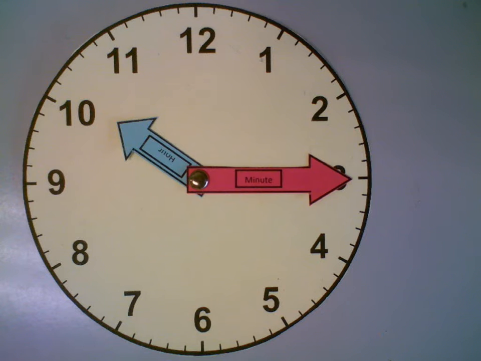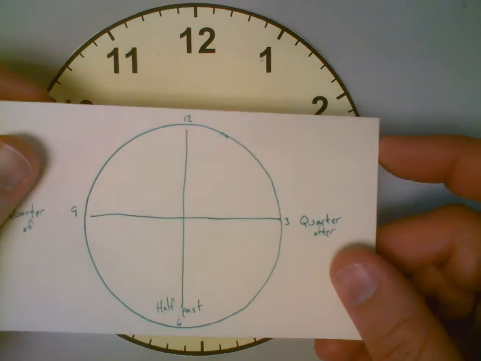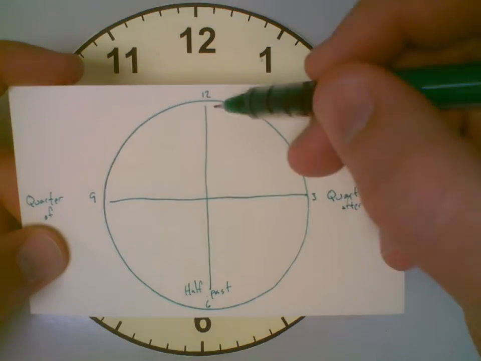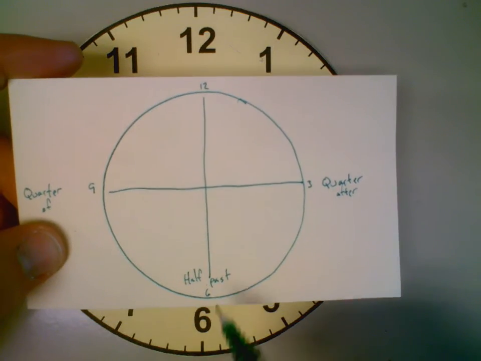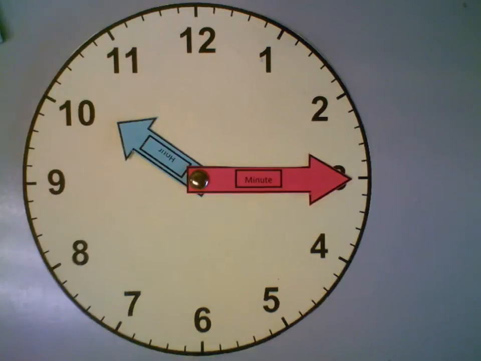Regular time, 10:15. Other way to say it, or when I like to say grandpa time, quarter after 10. When I was a kid, my grandpa would say, oh, it's a quarter after, a quarter past, quarter till. I'd have no idea. But if you think about the clock as quarters, quarter after here, quarter of, or quarter till, half past, okay? Let me show you some of these.